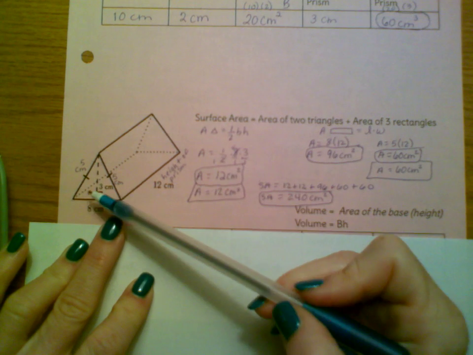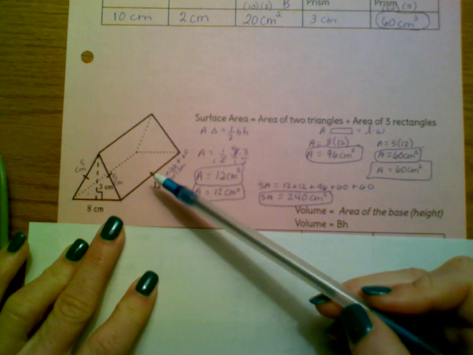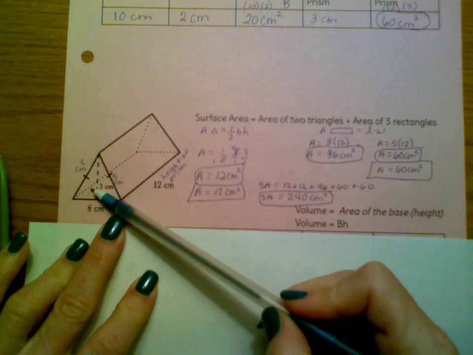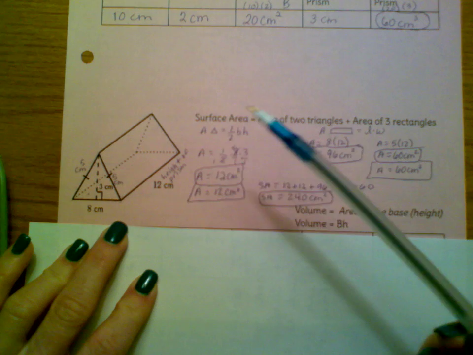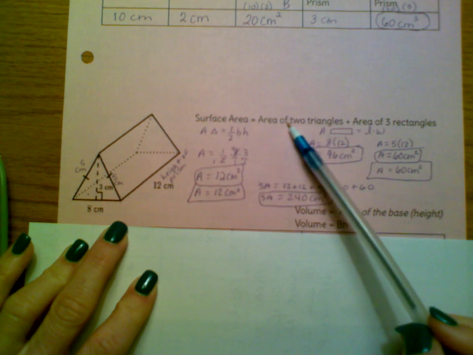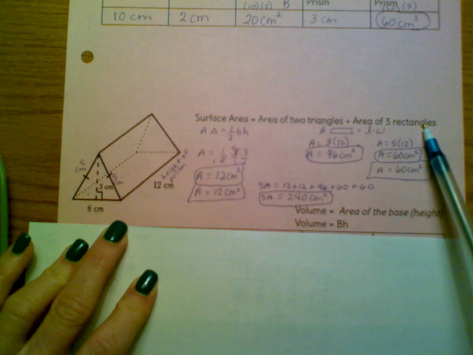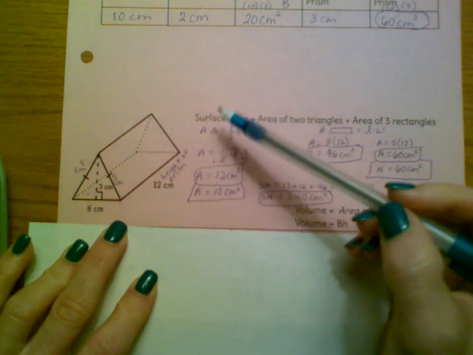So surface area means, again, I want the area of every single surface. So I have a triangle in the front, I have a triangle in the back, and I have 3 rectangle sides. So the surface area is going to be the area of the 2 triangles plus the area of the 3 rectangles. So let's break that up.